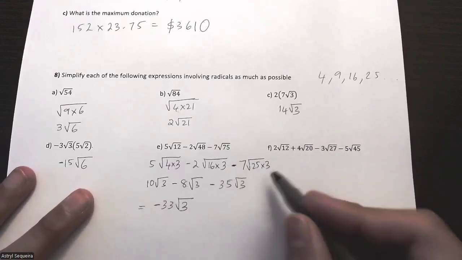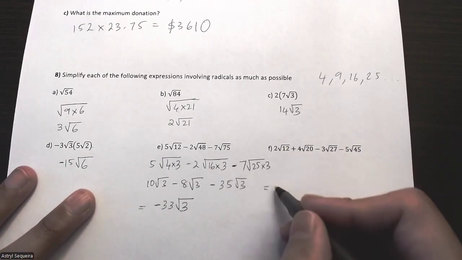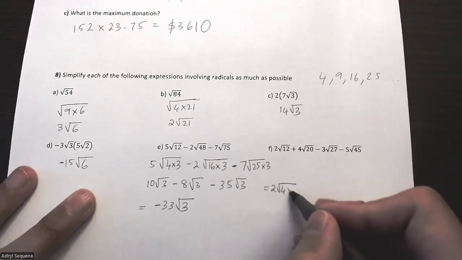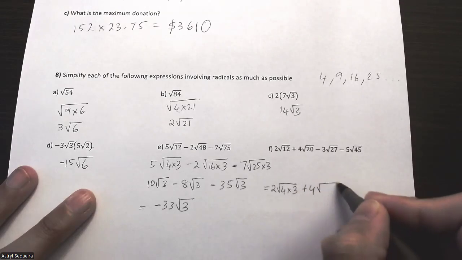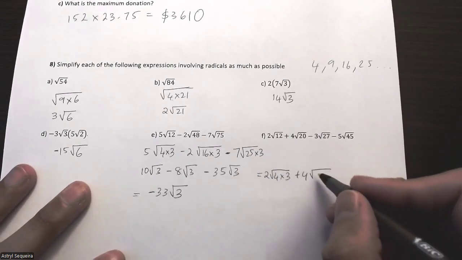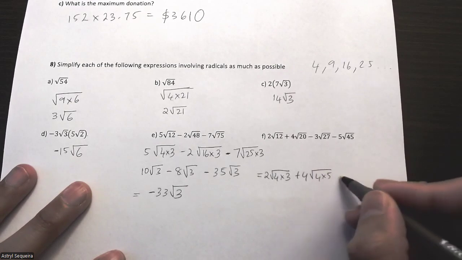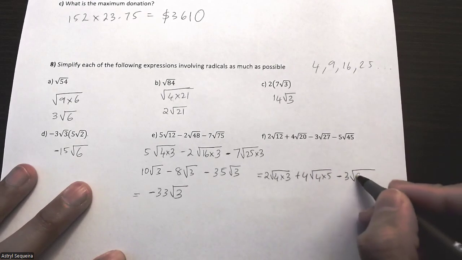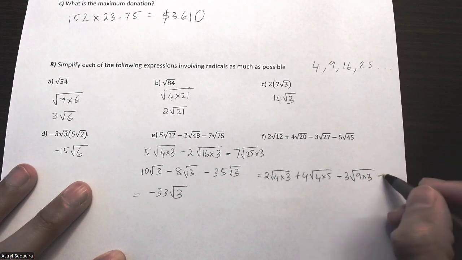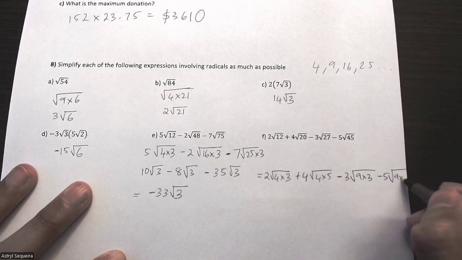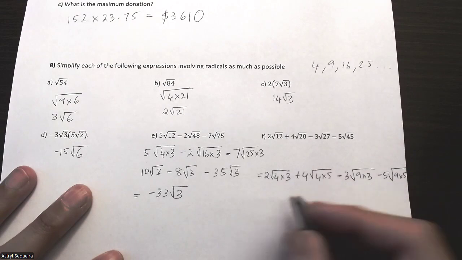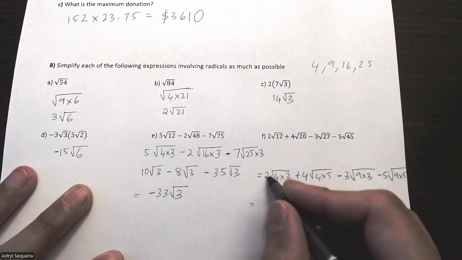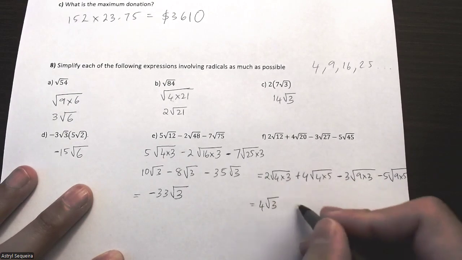Let's do the same thing for this one over here. 12 can be simplified to 4 times 3. 20 can be simplified to 4 times 5. 27 is 9 times 3, and 45 is 9 times 5. I'll take all the square rootable numbers outside. So root of 4 is 2. 2 times 2 is 4.